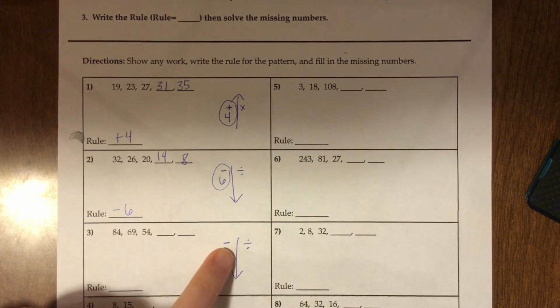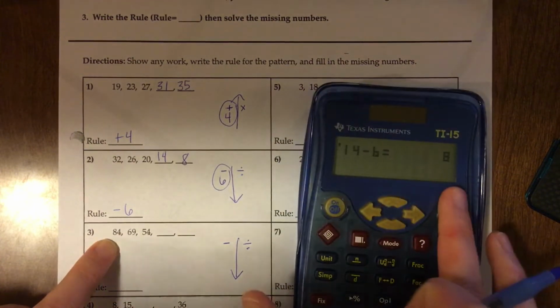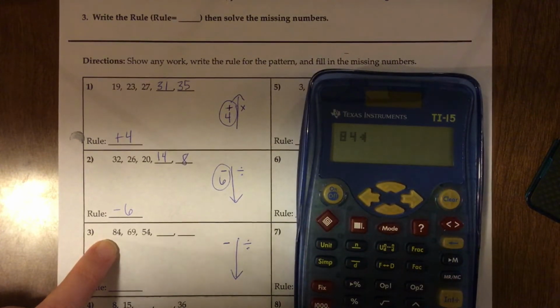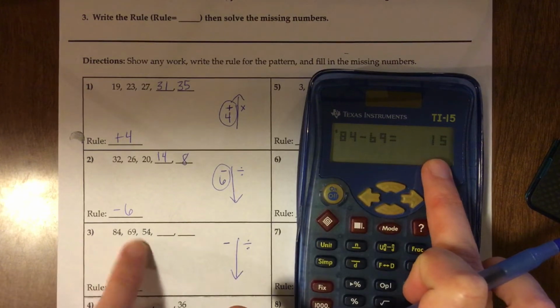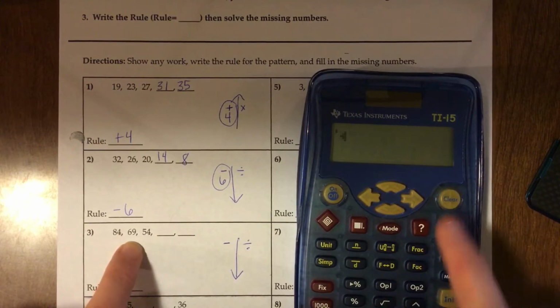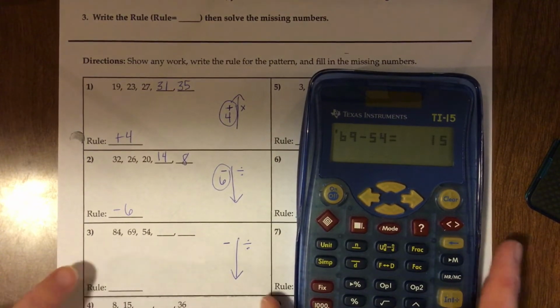I'll check subtraction first. So 84 and 69, 84 is bigger. 84 minus 69, I get 15. Now I need to check 69 and 54. So 69 is bigger. Minus 54, I get 15 again.